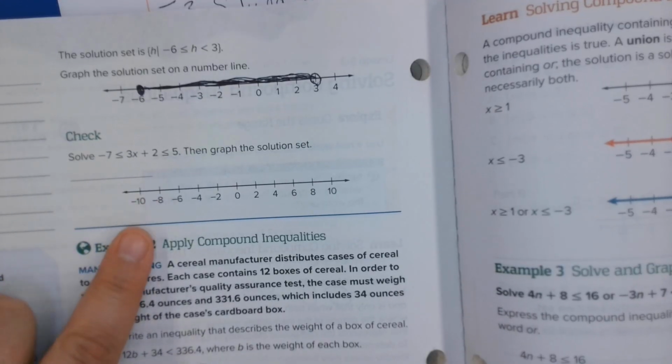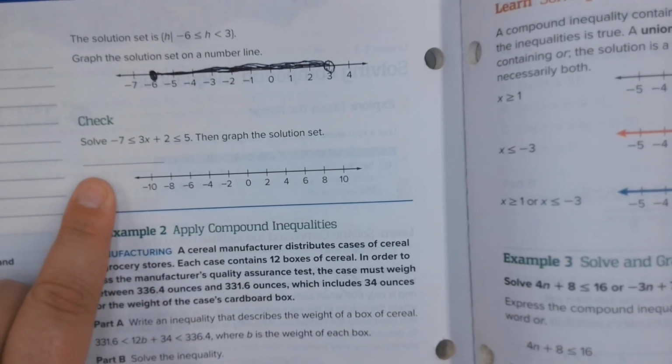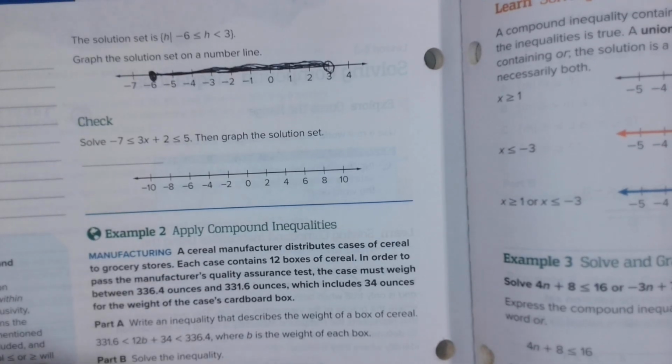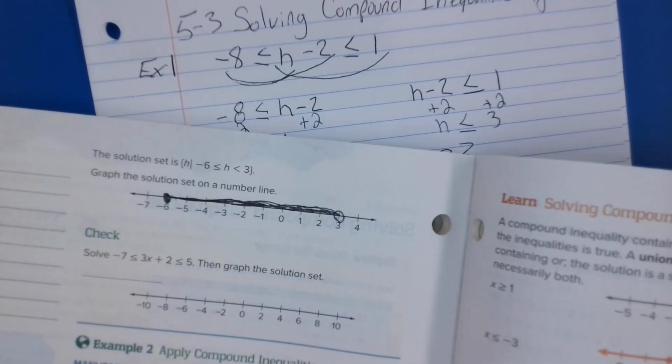If you have not watched this yet in class, done this with me in class, I want you to pause the video and do the check. If you have done this in class, I'm going to go ahead and go over the check.